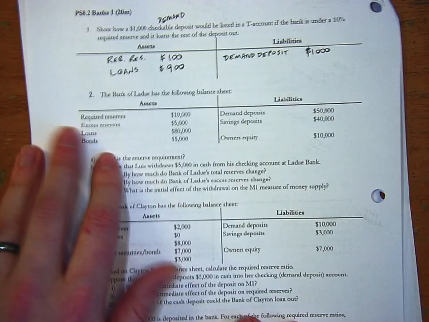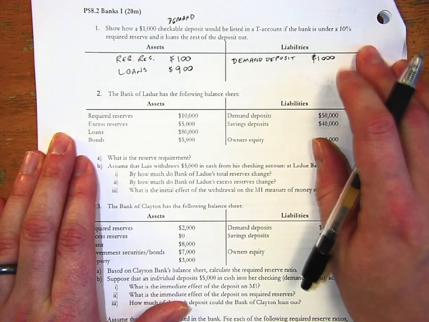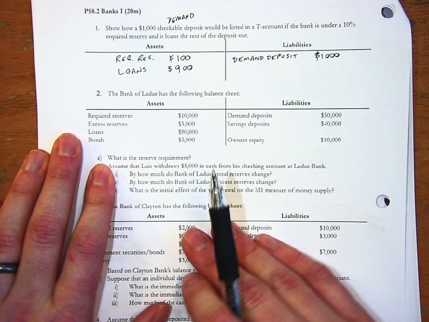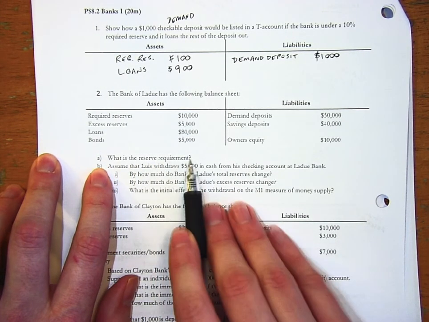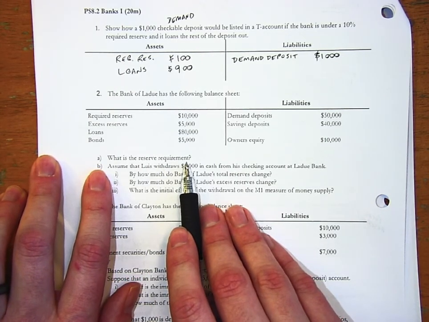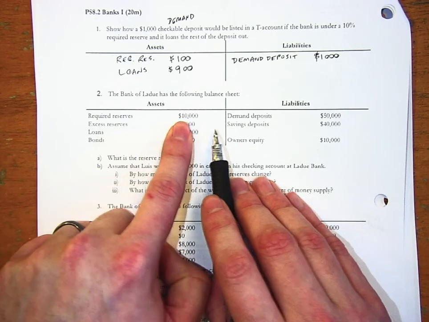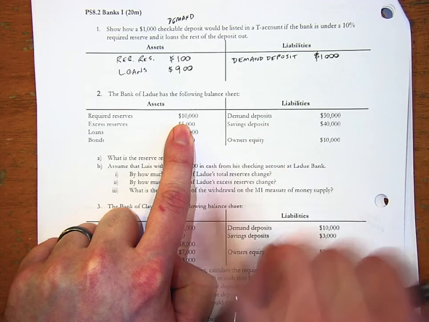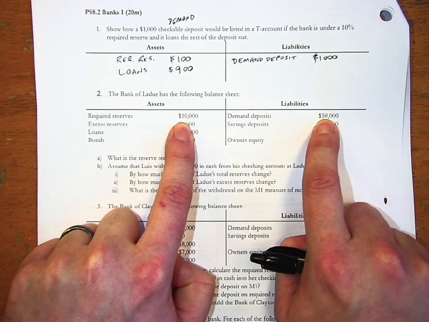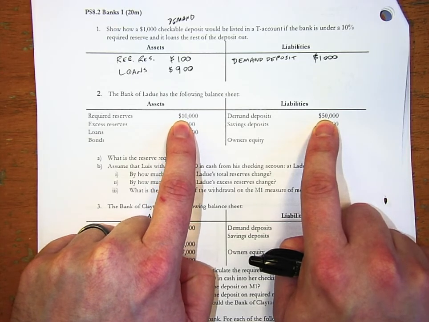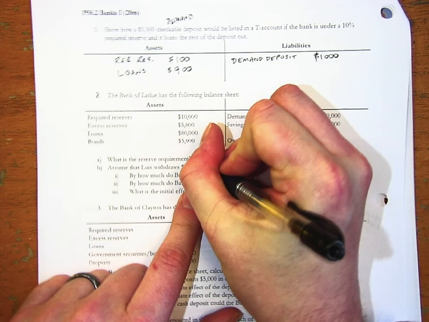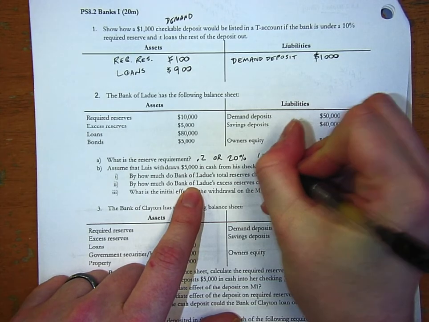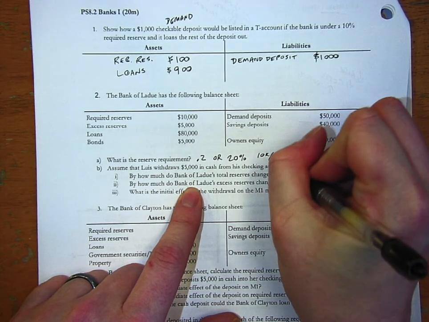Now problem 2. The Bank of Ladue has the following balance sheet. They've got this stuff, and some of this stuff, and they've got equity that balances it out. Looks good. Now, first, what is the reserve requirement? We can give this answer as a percent or as a decimal, but we have to remember that it's the required reserves number compared to not all the liabilities. Don't do that. That's a common mistake. Just to the demand deposits. So it's the ratio of $10,000 to $50,000, and that would be 0.2, or we could say 20%, because it's 10,000 divided by 50,000.